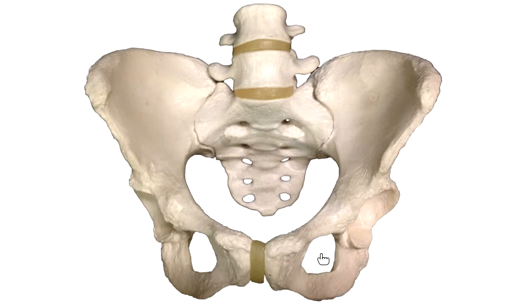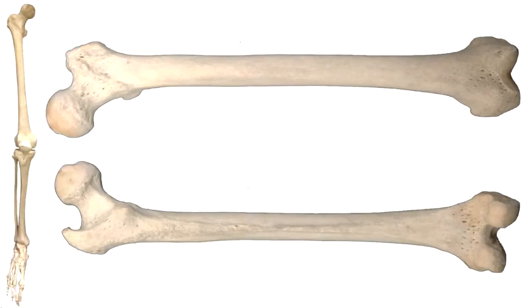Here's the largest holes in our skeleton. These large holes are the obturator foramen. Okay, so they're called obturator foramen. There's an obturator nerve that runs through here, some obturator blood vessels that run through here as well. And so there is the actual largest hole. It's bigger than the foramen magnum, okay, in our skeleton.